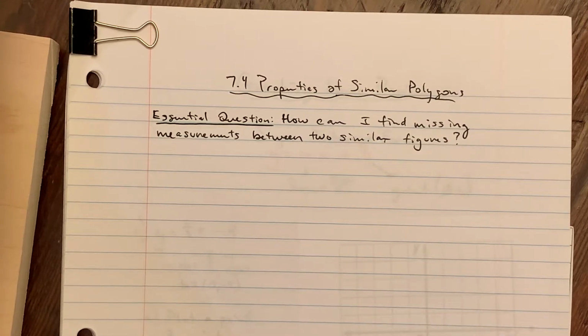All right, folks, we're going to dive into our last section here, 7.4, properties of similar polygons. And our essential question today is, how can I find missing measurements between two similar figures?